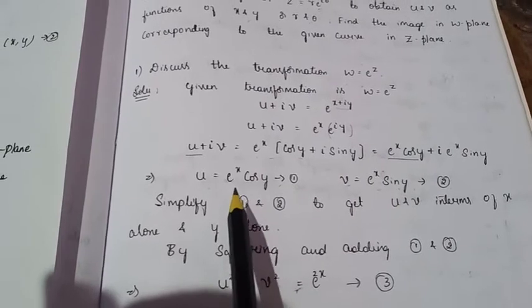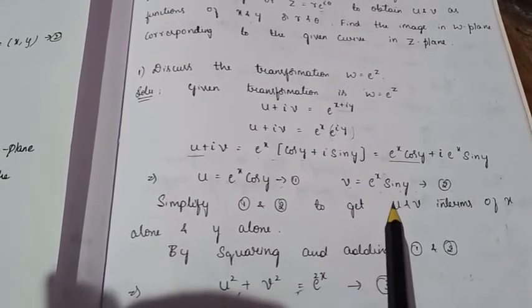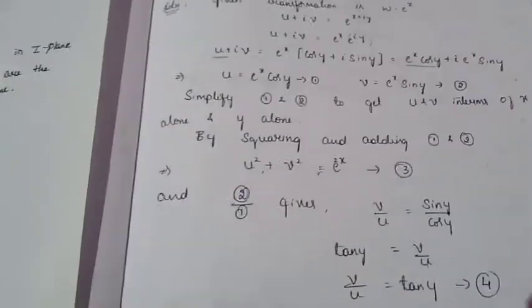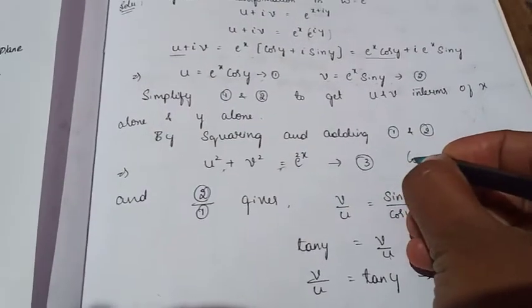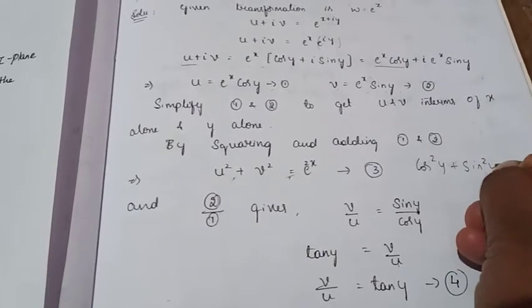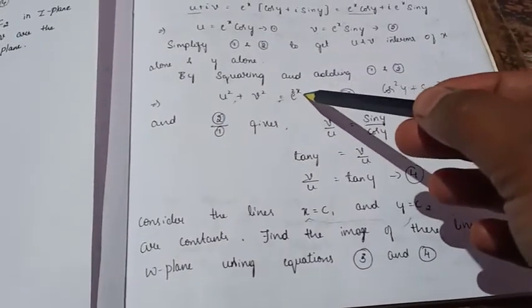In the RHS, (e^x)² cos² y plus (e^x)² sin² y results in e^(2x), because we know that cos² y plus sin² y is equal to 1. So the remaining term is (e^x)², which can be written as e^(2x). So that is the first equation, that is, u and v in terms of x.